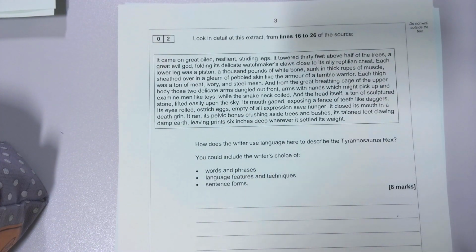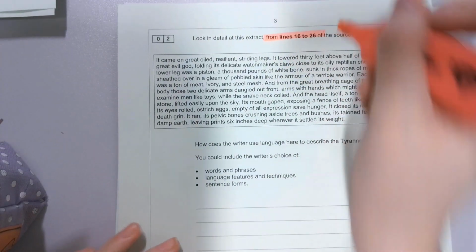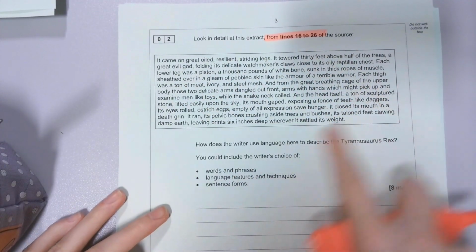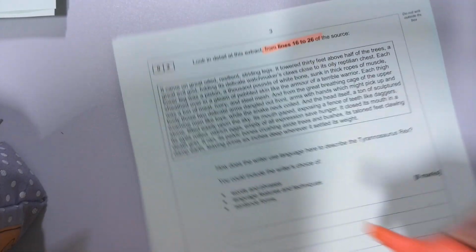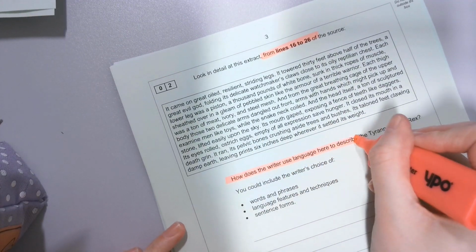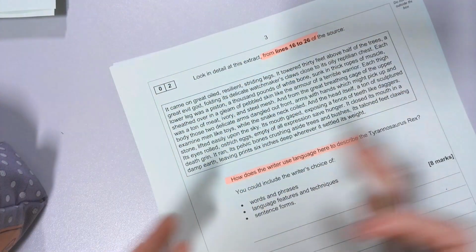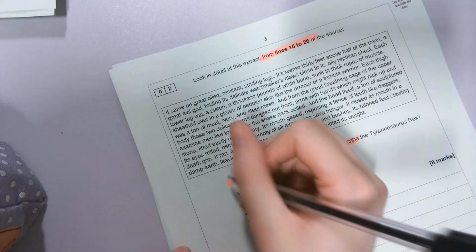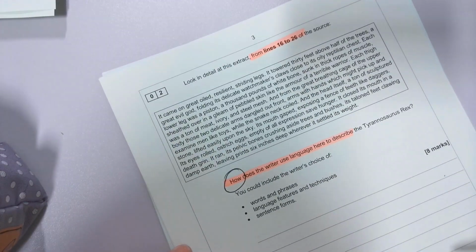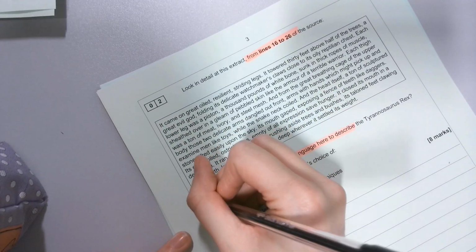Okay, when we get to question 2, you are being asked, how does the writer use language to describe? They will give you the extract that they want from you, so you can only use quotations from here, and you will always see the exact same question. How does the writer use language here to describe or to present something in that part of the text?